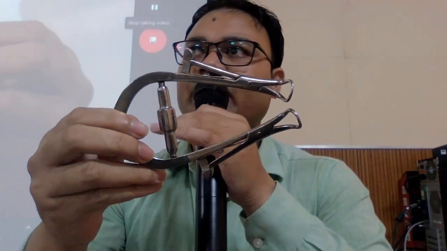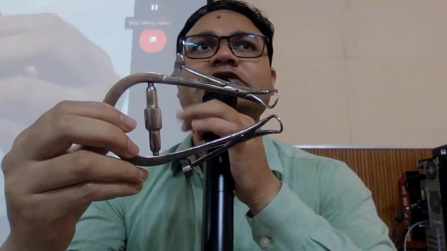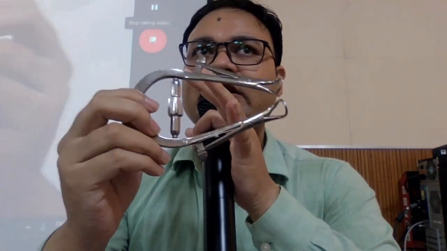It is used to hold the incised margins of the flaps. Okay. So while doing a thyroid surgery, they will be giving an incision, incising the platysma, and you will be creating a subplatysmal flap. So these flaps are held separate from each other with the help of this Jowls self-retaining thyroid retractor.